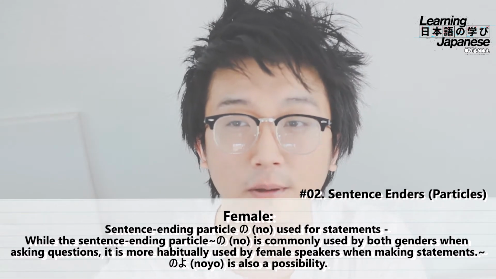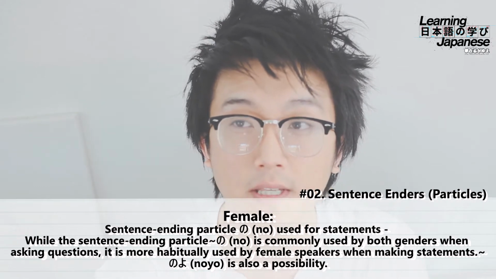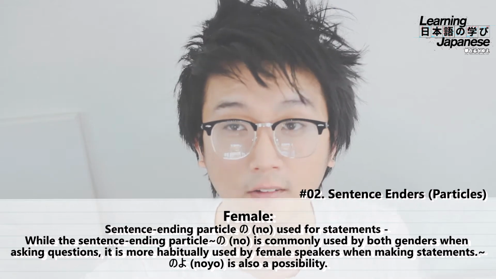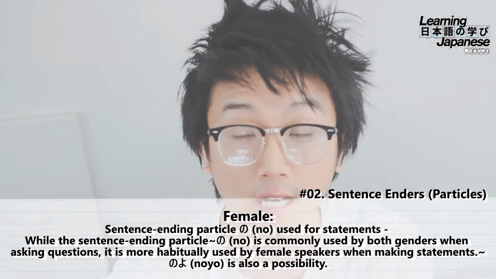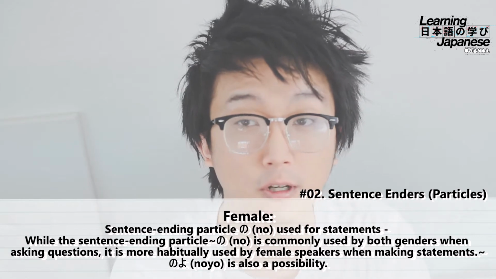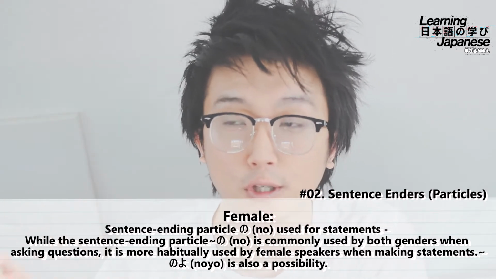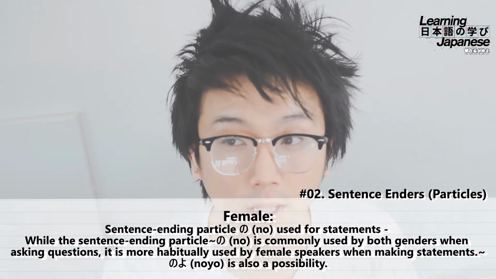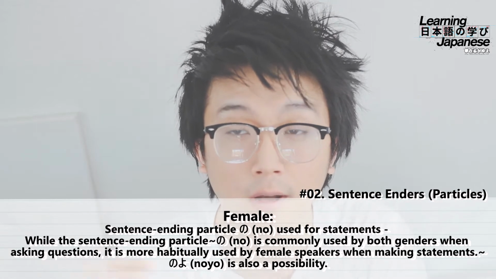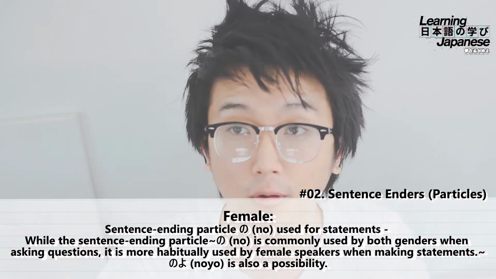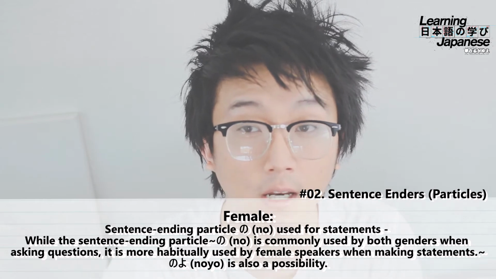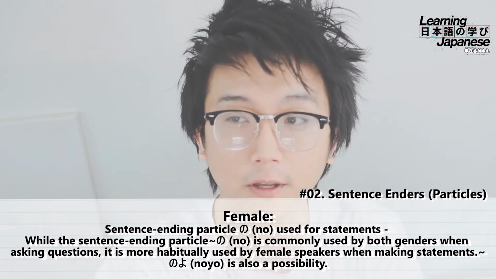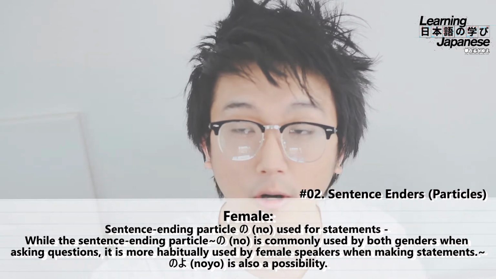And another pretty common one for female speakers is they're likely to use the sentence ending particle no for statements. Basically, when they're explaining something, they'll have the sentence ending particle no after that. The sentence ending particle no is also used to ask a question, and female speakers will use it too, but male speakers also use it too. So we're not going to distinguish it like we do for the no for statements, because that is the one that male speakers tend to not use. So both genders will use the sentence ending particle no to ask a question, but as for using no to just make a statement, usually female speakers will use it more. So those are the most common sentence ending phrases or particles for female speakers.